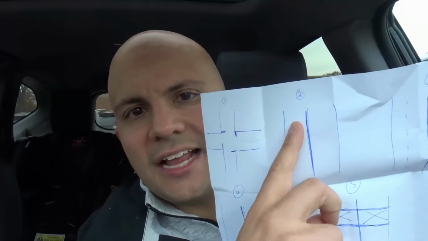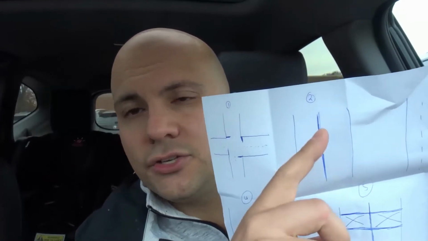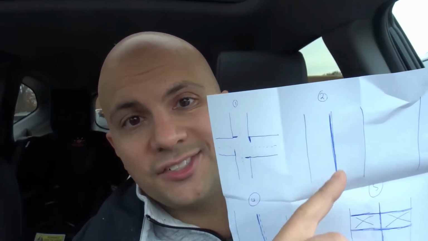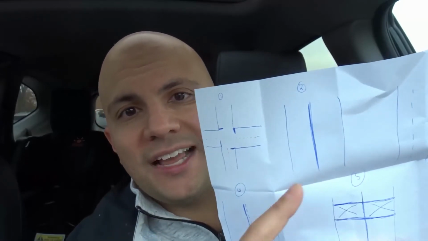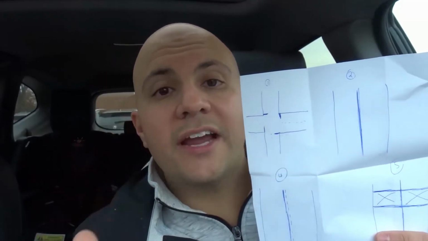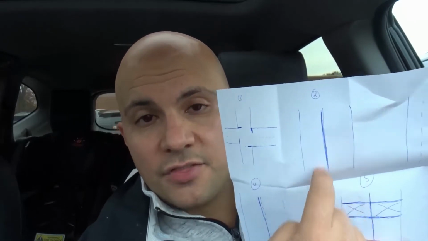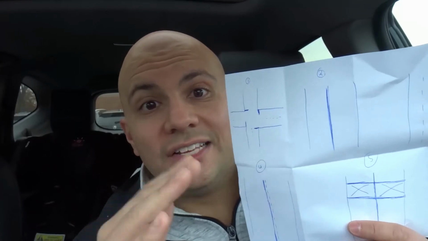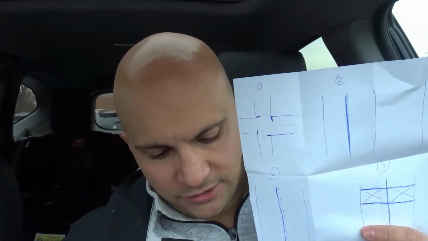Number 2 is the center driving line. Now this is usually going to be a yellow line, and it's going to be down the center of the roadway, and it represents a division of the directions of traffic. So in this case, this lane would be going like this, and this lane would be going like this. So that yellow line in the middle of the roadway would represent that on either side of this line, traffic is going in different directions, okay?